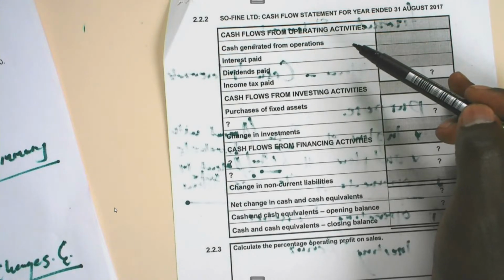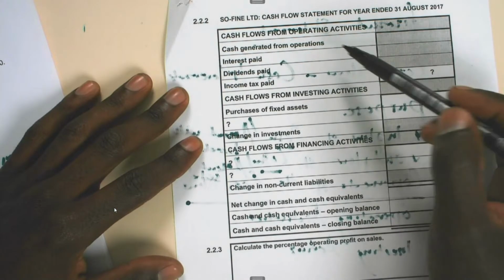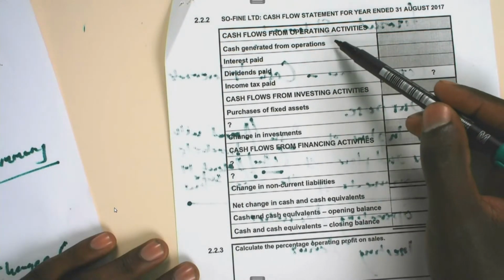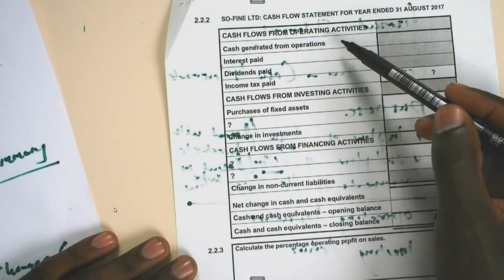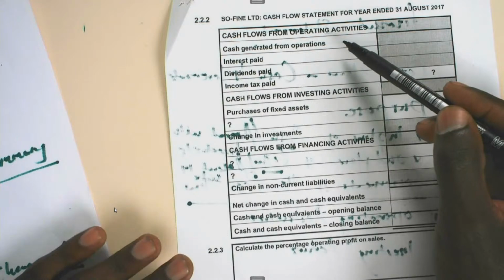So that does not represent the actual cash that we have made. So by doing cash generated from operations, we are trying to calculate the cash profit that we generate from the profit that we have made, as well as the cash that has been spent or received from the working capital of the company.